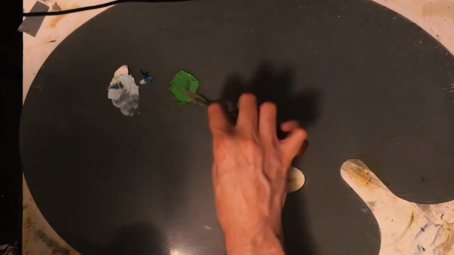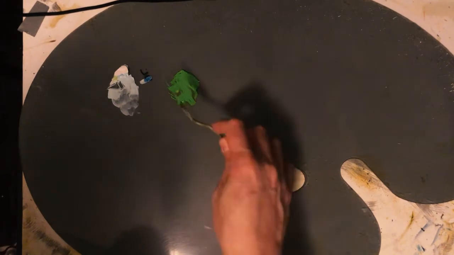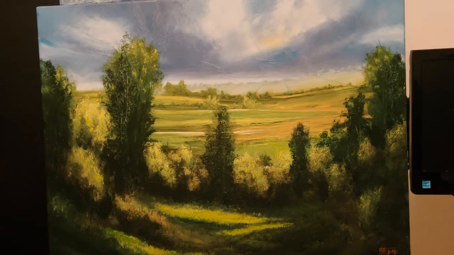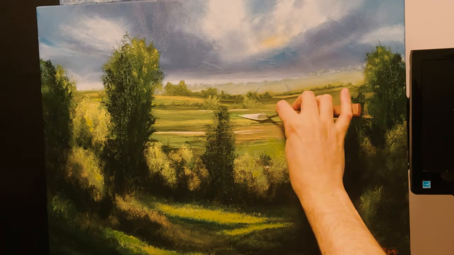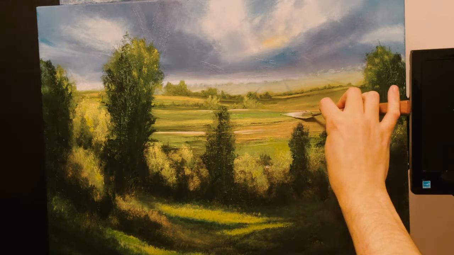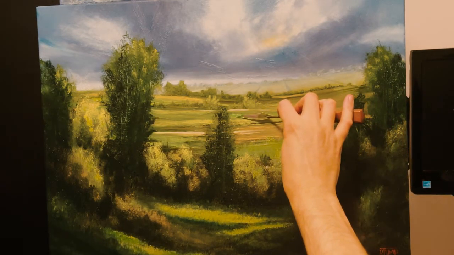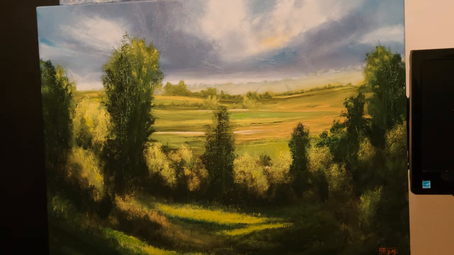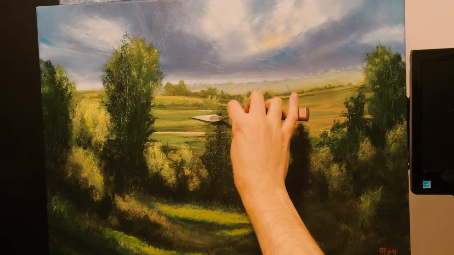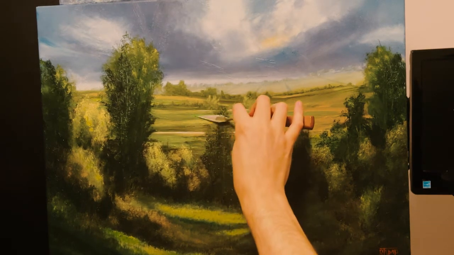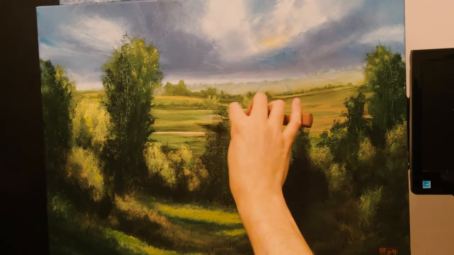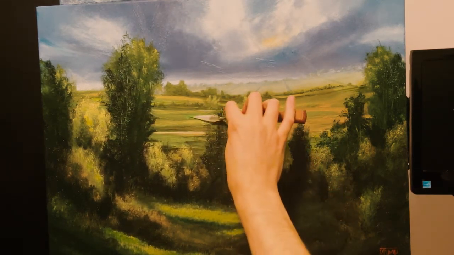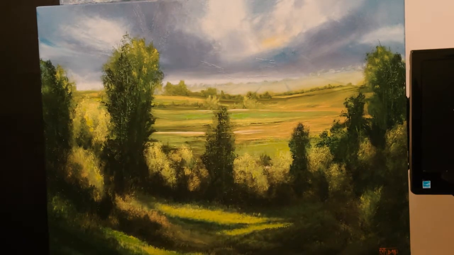I don't want it to. The more white you put in, the more you're going to desaturate the color, and that's not necessarily what I'm looking for. That's a little bit better. And then we'll come in on the other side as well. There, just a little bit, just to brighten up that area right there.